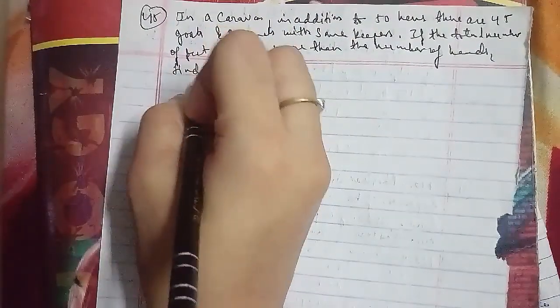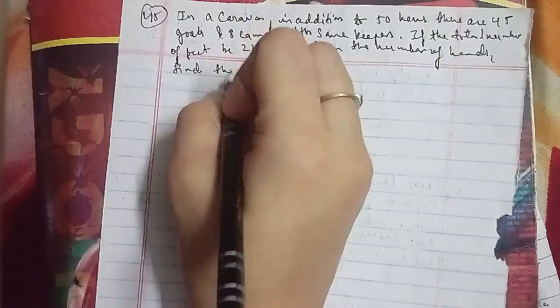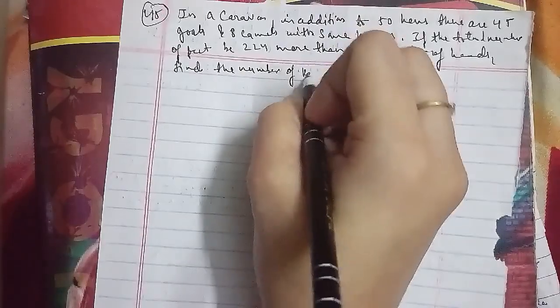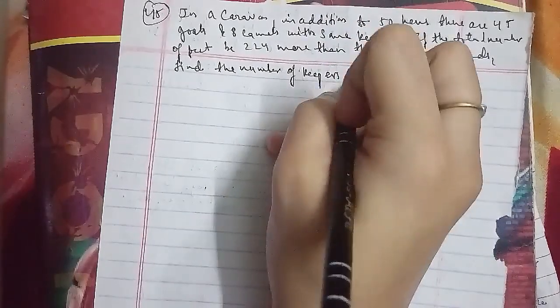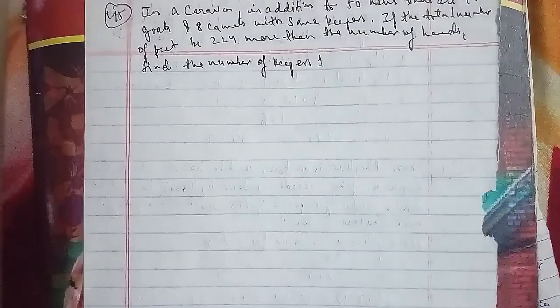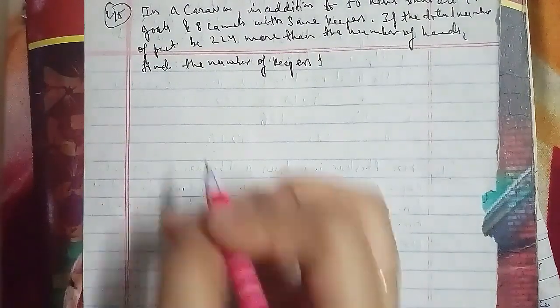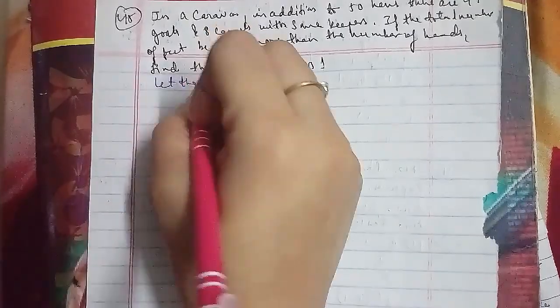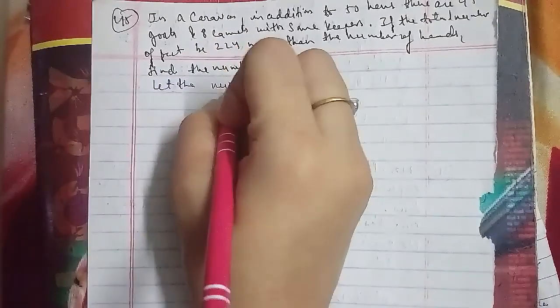Total number of feet equals (45 plus 8) into 4 plus (50 plus x) into 2, that is equal to 312 plus 2x.